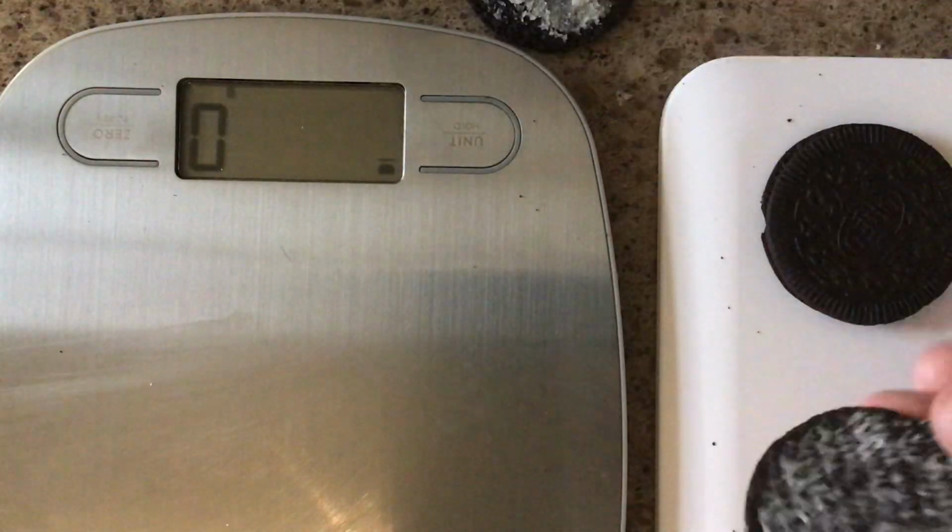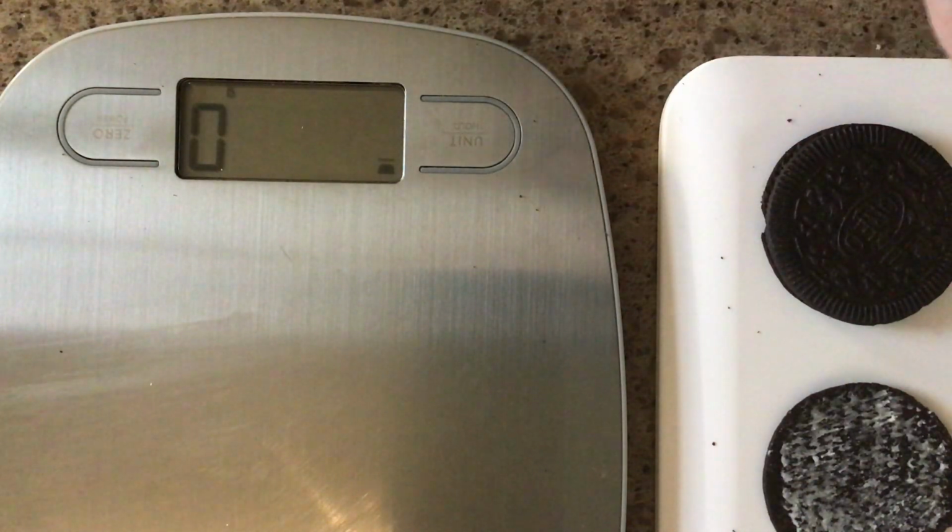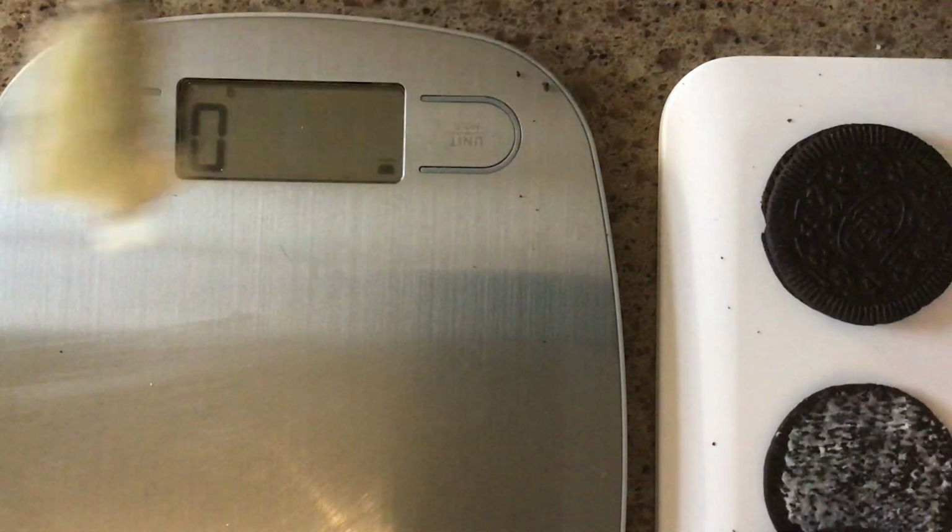Yeah, these thins, a little bit more challenging to get all the filling off, so again, something to think about. It got super wiggly. Oh, man.